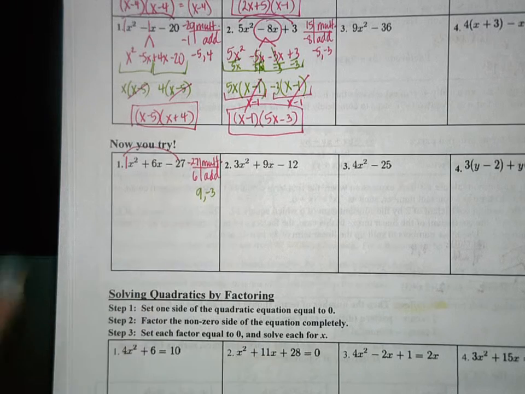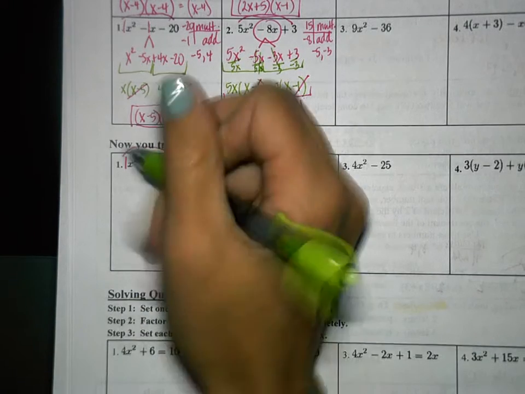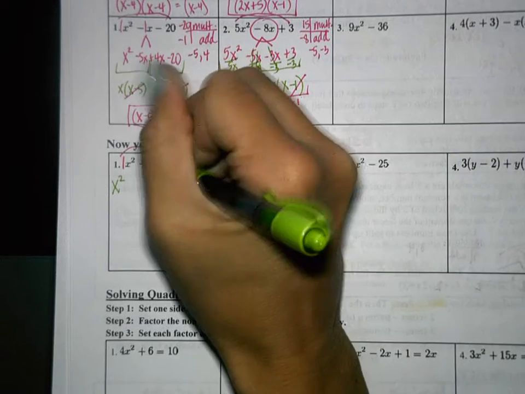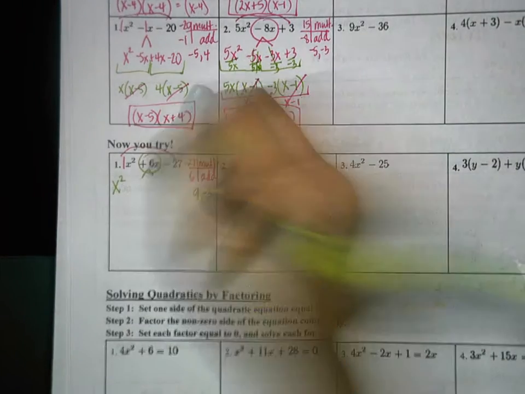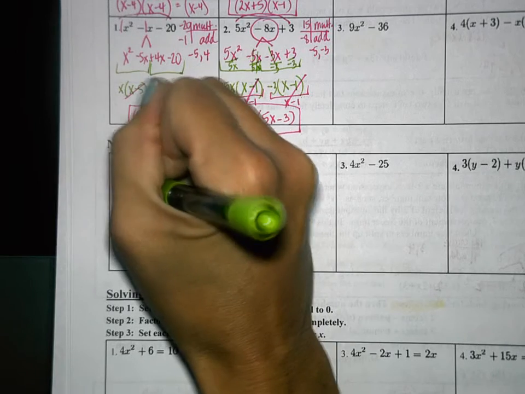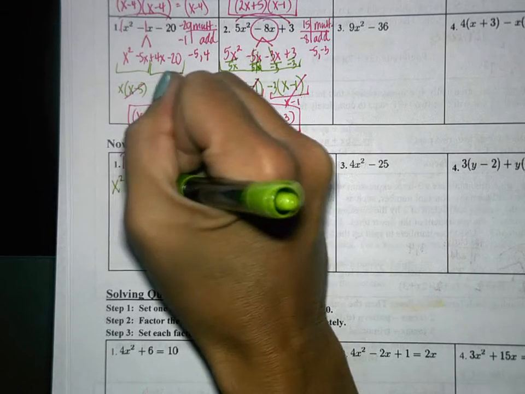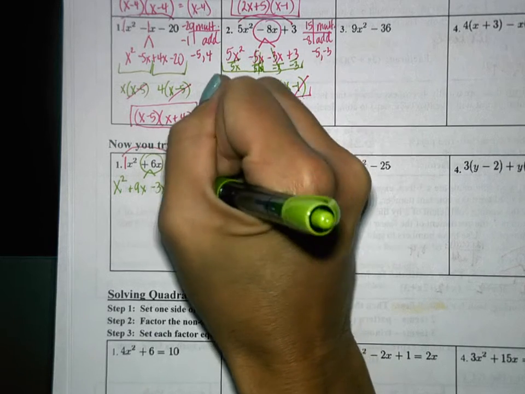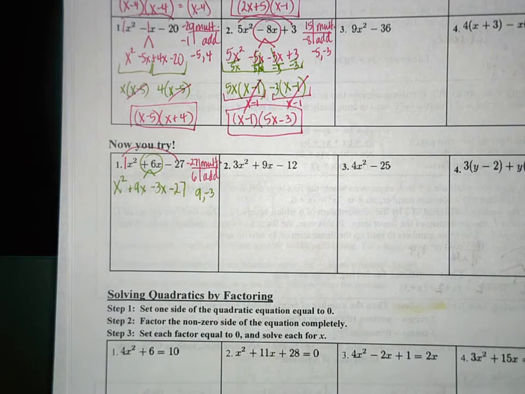So we rewrite the problem. I keep x squared, but my 6x changes into these 2. Okay? So that is a positive 9x and a minus 3x. And I keep my minus 27 at the end. So I'm going to stop here. I want you to ask me questions.